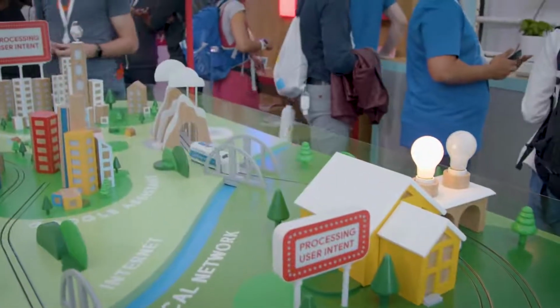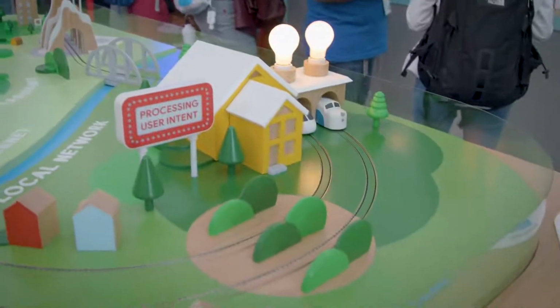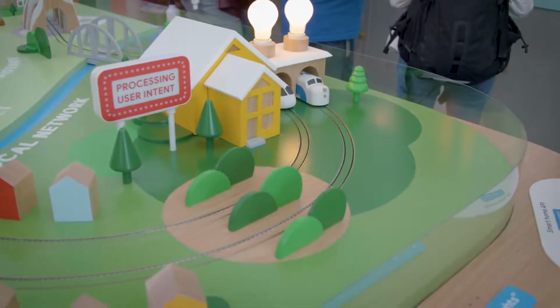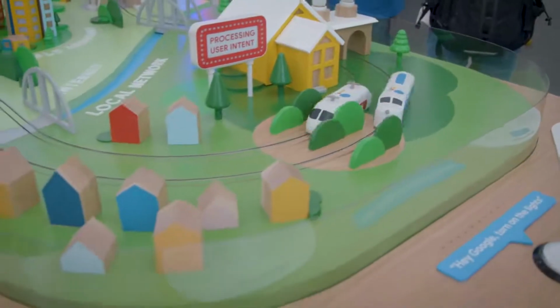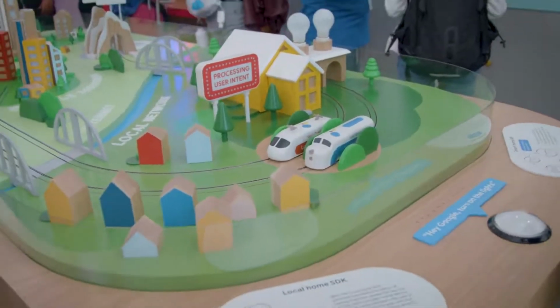the light is on. And what we see with the other train is that the cloud-to-cloud integration still works, however, it just takes longer to get to the same point. So this really demonstrates the increase in speed that we can get with the local home SDK.